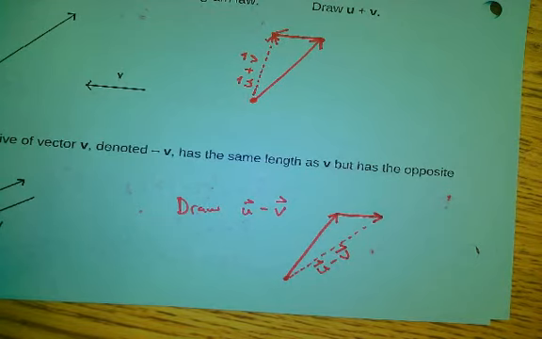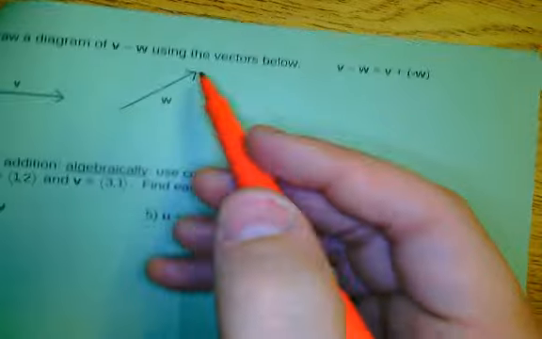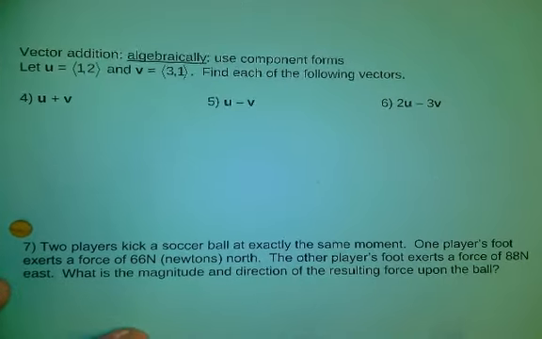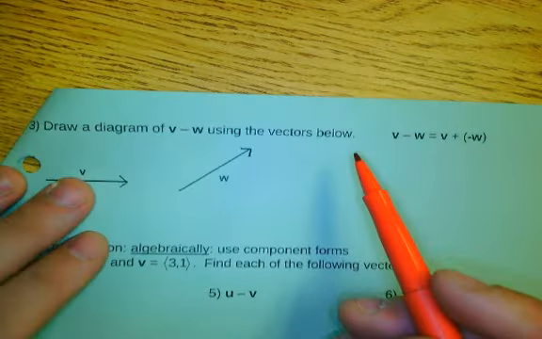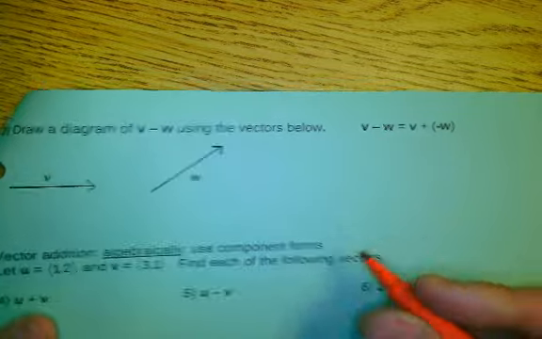Okay, now we rarely draw this stuff. I'm drawing it just so you can kind of see it, and we're going to get into some algebraic stuff. Flipping it over. We just talked about number 3, drawing, just subtracting these vectors. Fine, let's look at 3 and digest it a little bit.